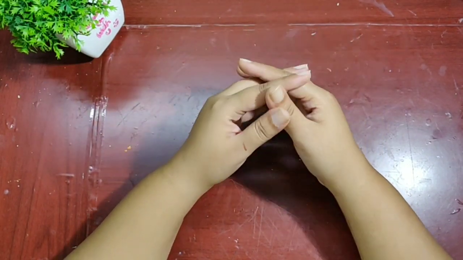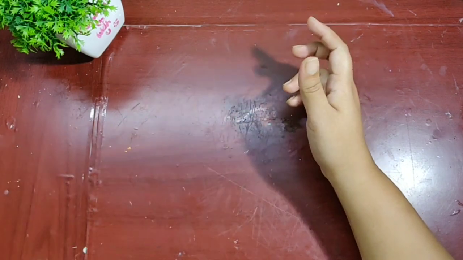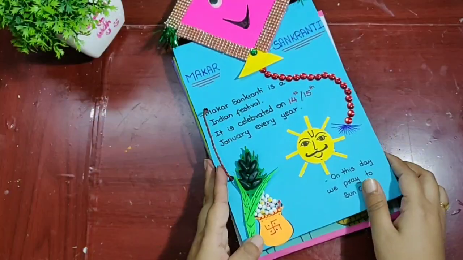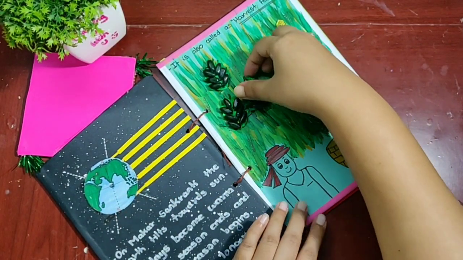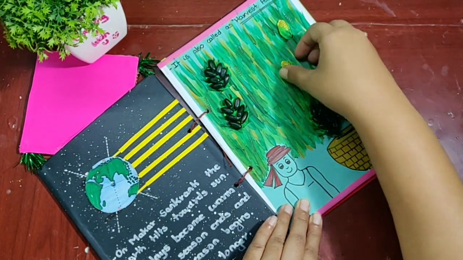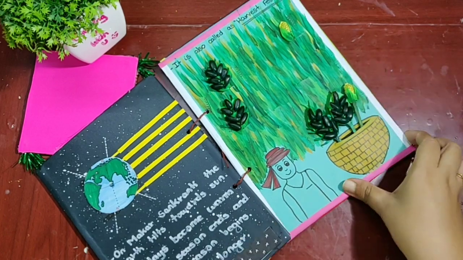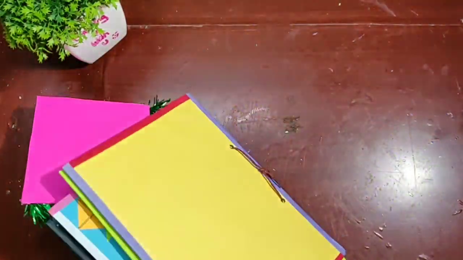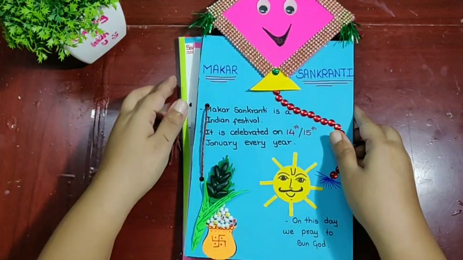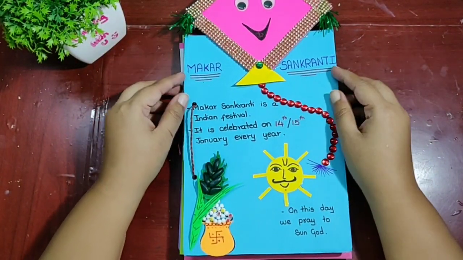Yes, today we are going to do a project on Makar Sankranti, wherein we are going to teach our kids about the harvest festivals where they are going to harvest it themselves, and also we are going to see about kite flying and much more. So without any further delay, let's get started with this amazing project.